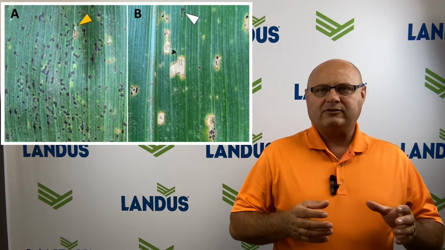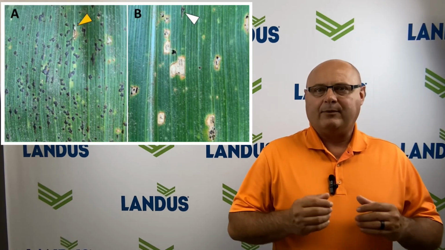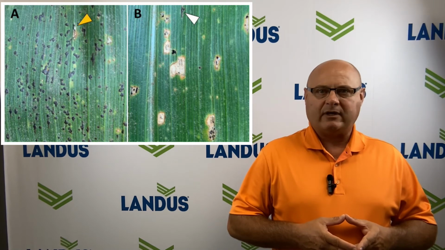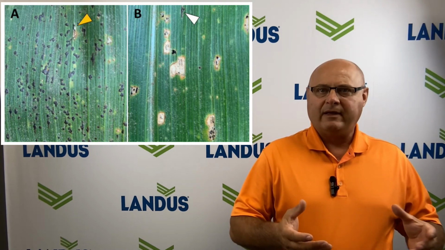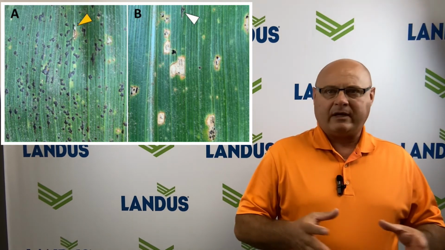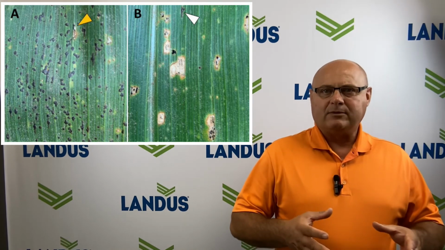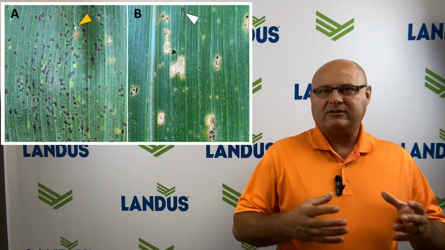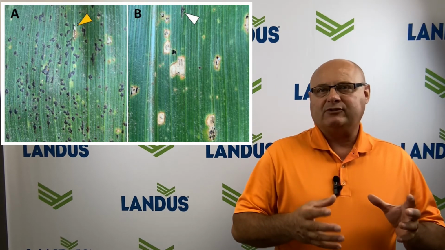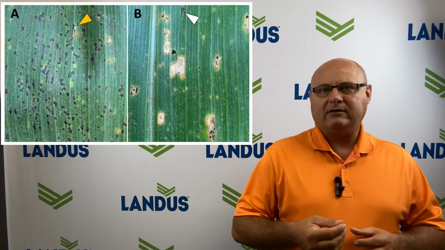Now, tar spot is a corn disease caused by the fungus Phyllachora maydis, and was first confirmed in the United States in 2015 in Illinois and Indiana, and has since been confirmed in all counties in Iowa. The symptoms of tar spot are distinctive and look like specks of tar on the leaf. Symptoms begin as oval to irregular bleached to brown lesions on leaves in which black spore-producing structures called ascomata form and have brown lesions surrounding the spots. These are known as fish eyes.